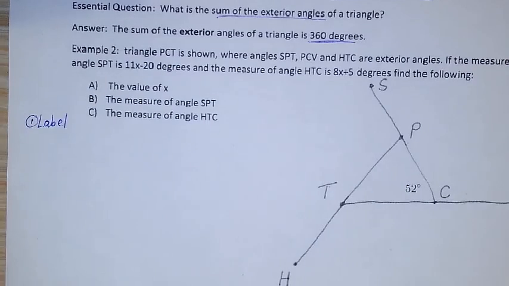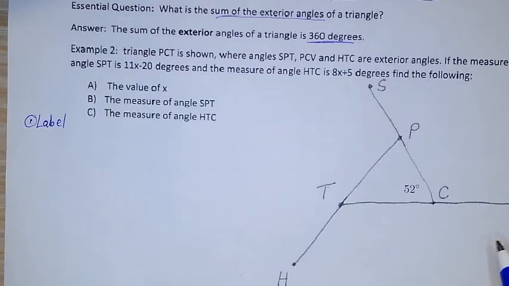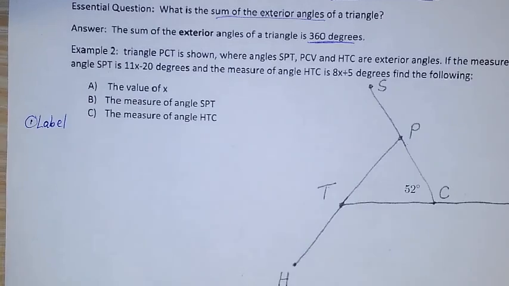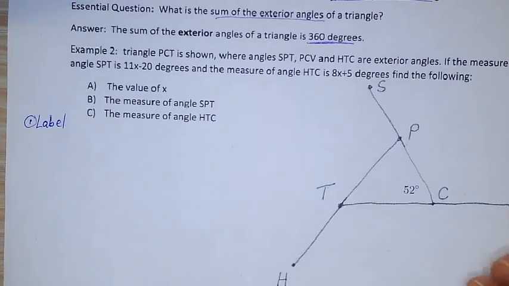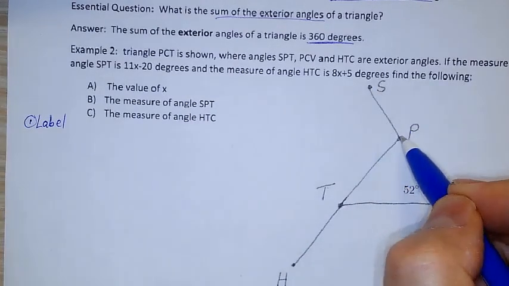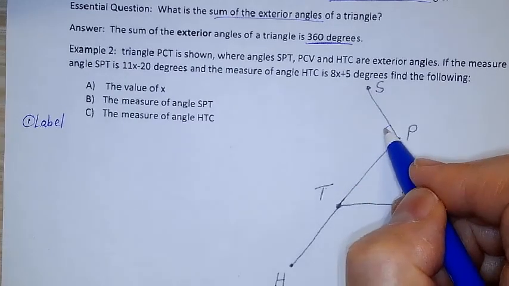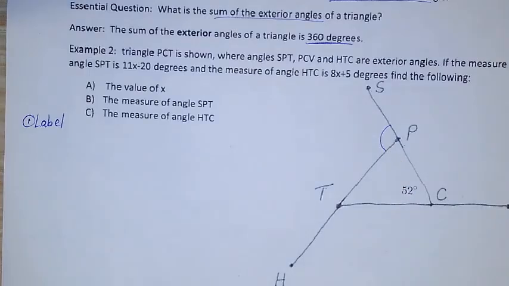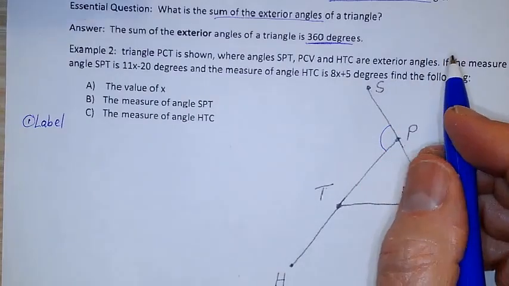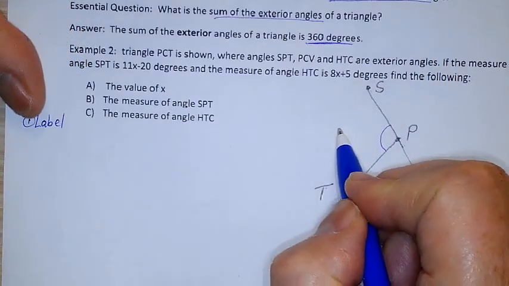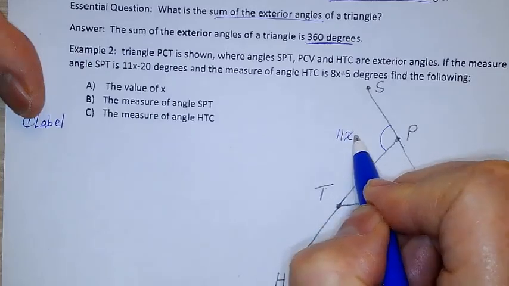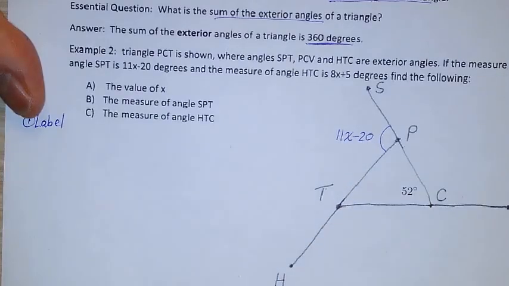If you don't know where angle SPT is, start at S, go to P, and then go to T. So SPT is this angle right here, and we're going to label that angle 11x minus 20. I just marked my diagram.